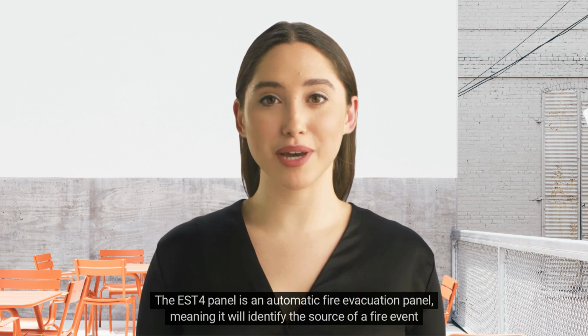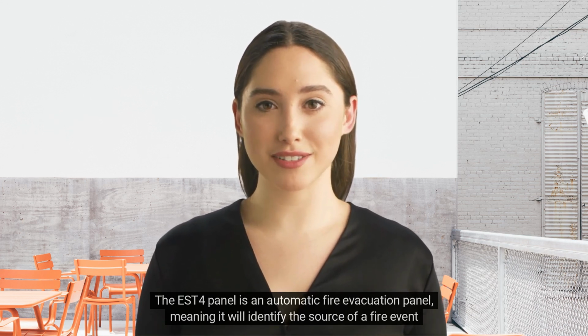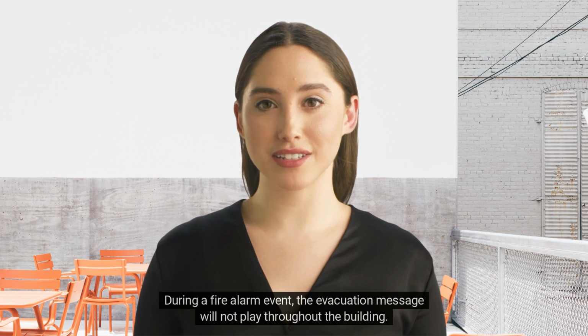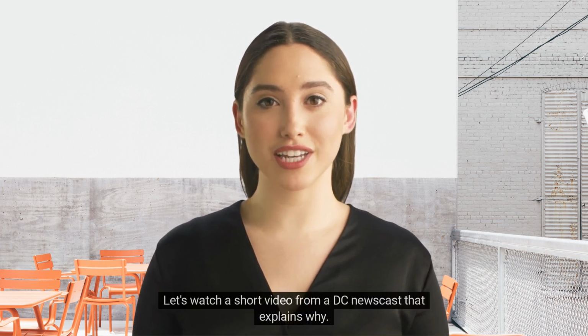The ESD4 panel is an automatic fire evacuation panel, meaning it will identify the source of a fire event and broadcast an evacuation message in the appropriate areas. During a fire alarm event, the evacuation message will not play throughout the building. Let's watch a short video from a DC newscast that explains why.